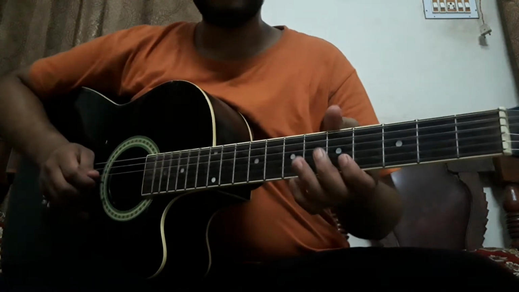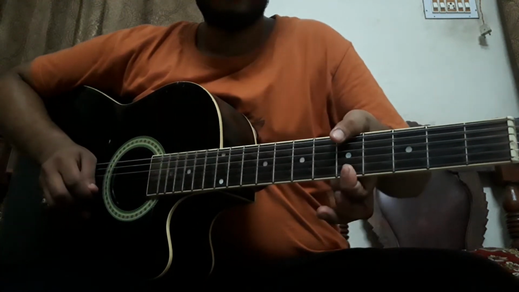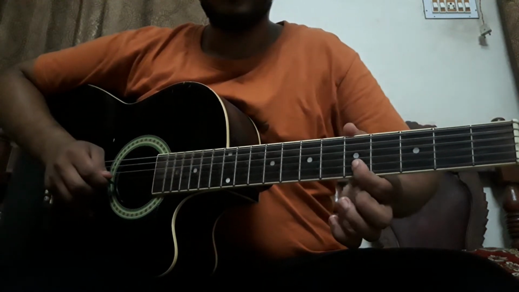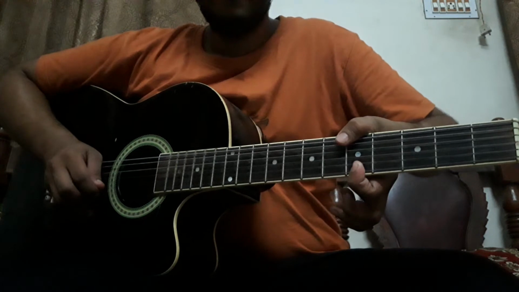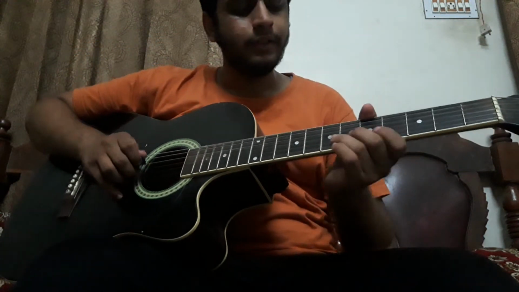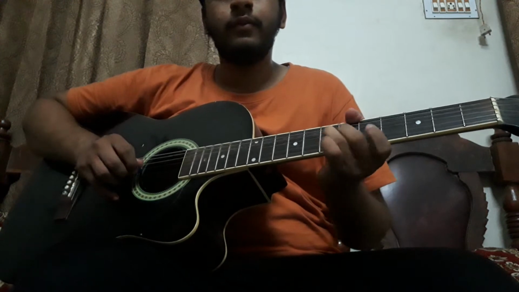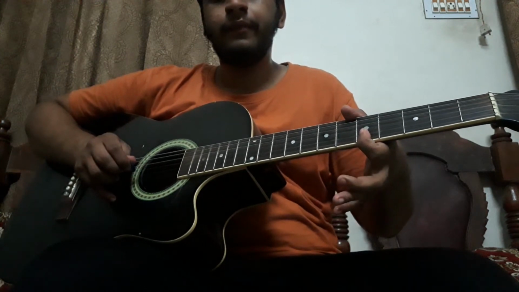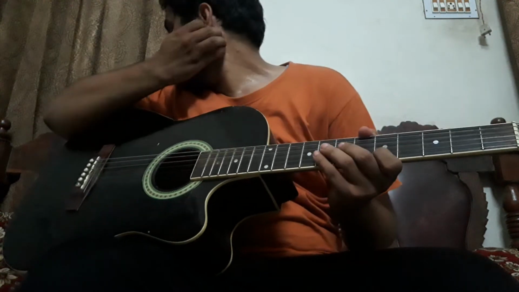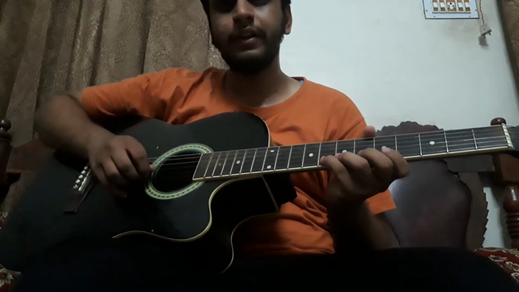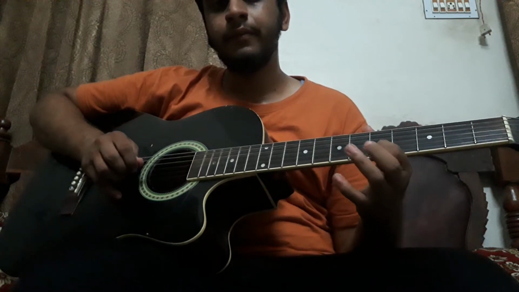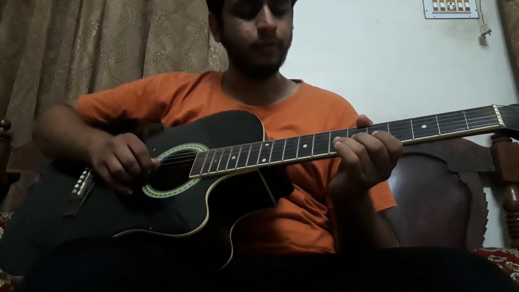Now let me get closer. It's like this. So we are just rolling down. So the whole lick until now is like this. And then we are doing the 8th fret of the B string and then the 5th fret of the B. So the whole sound is like this.